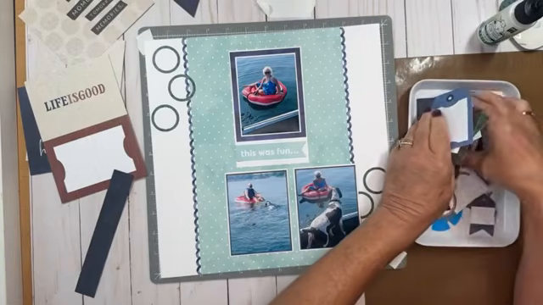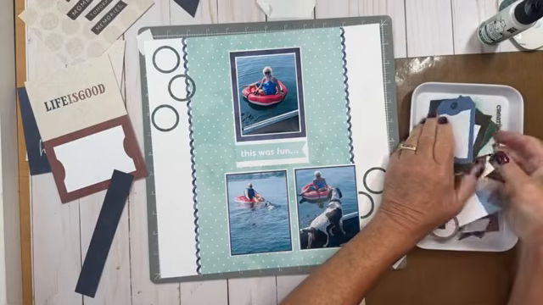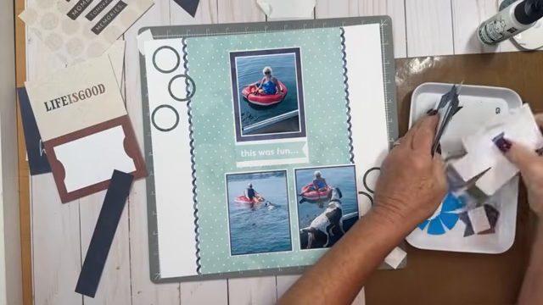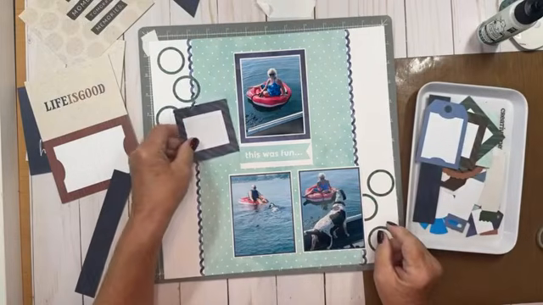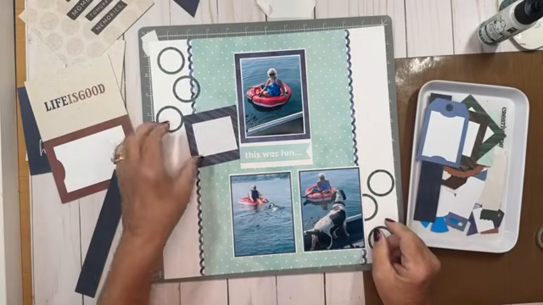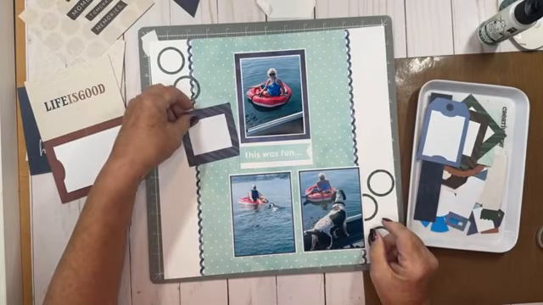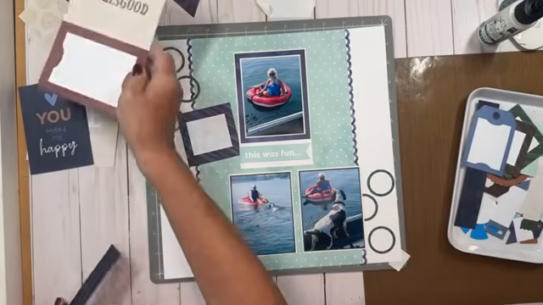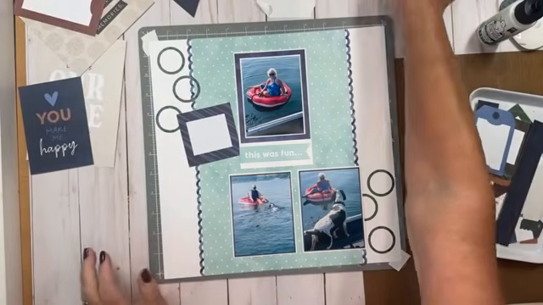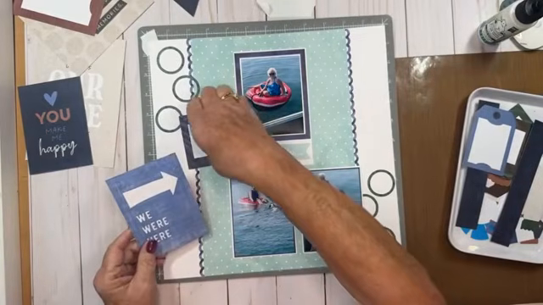And let's grab this dark blue. My friend Jill always says it's like shopping your own embellishments. And I feel like she's right. You're looking through your embellishments and shopping through them to get exactly what you want.